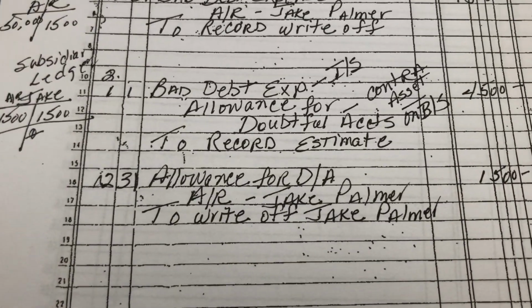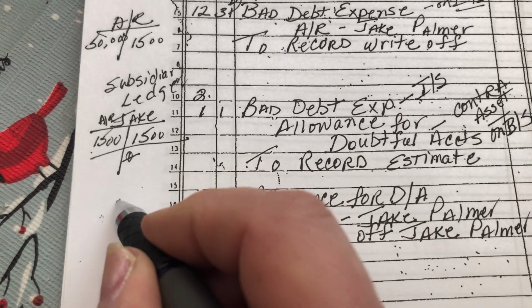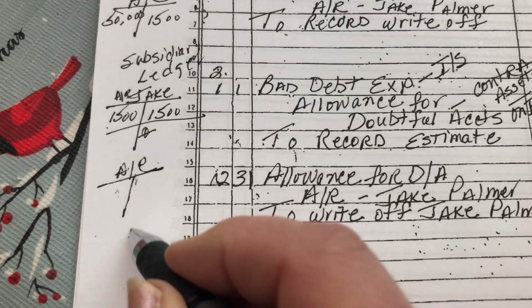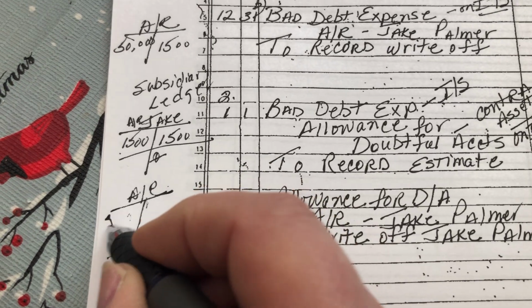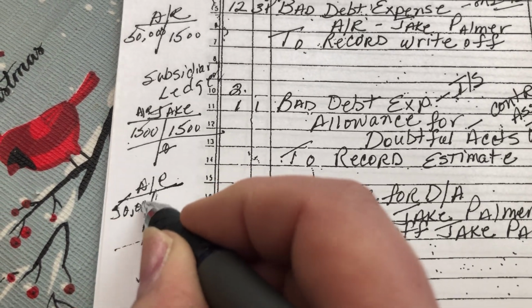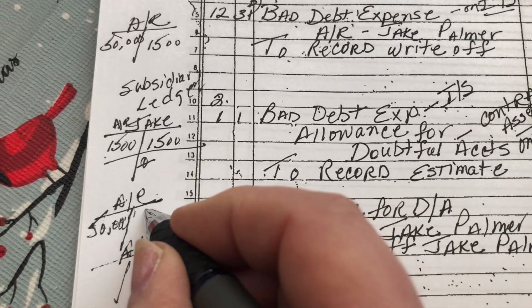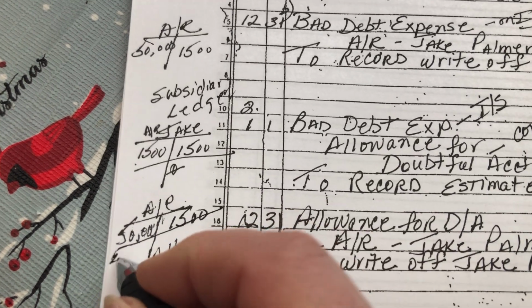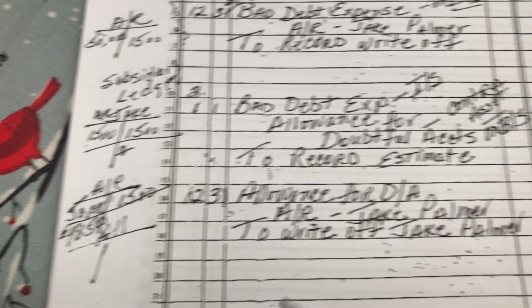Okay, now let's take a look at that allowance account. In fact, let's take a look at both of them. Here's accounts receivable. Here's the allowance. The accounts receivable had a $50,000 amount in it. If you post this $1,500, it's going to reduce that. And so now he would have a balance of $48,500 in accounts receivable.